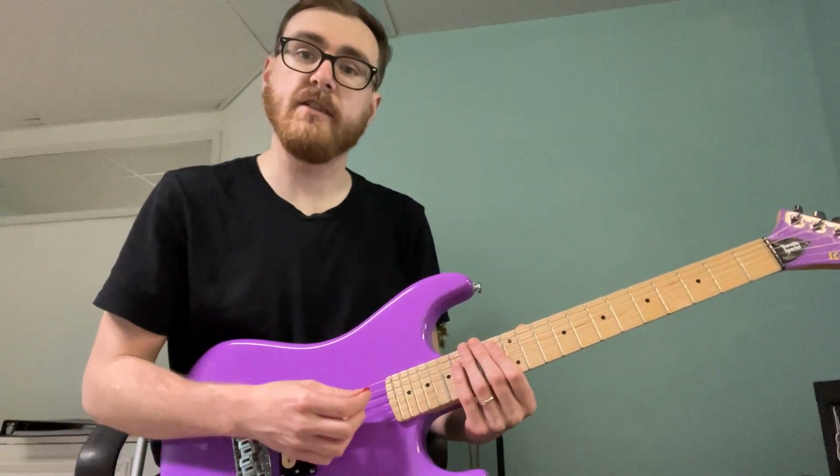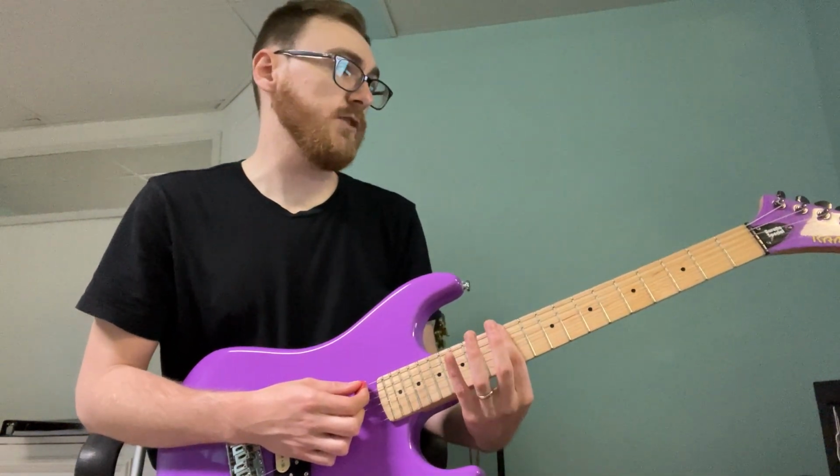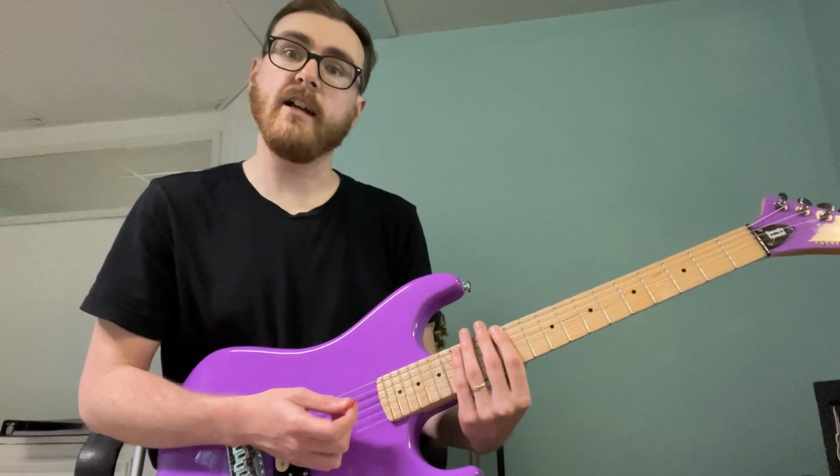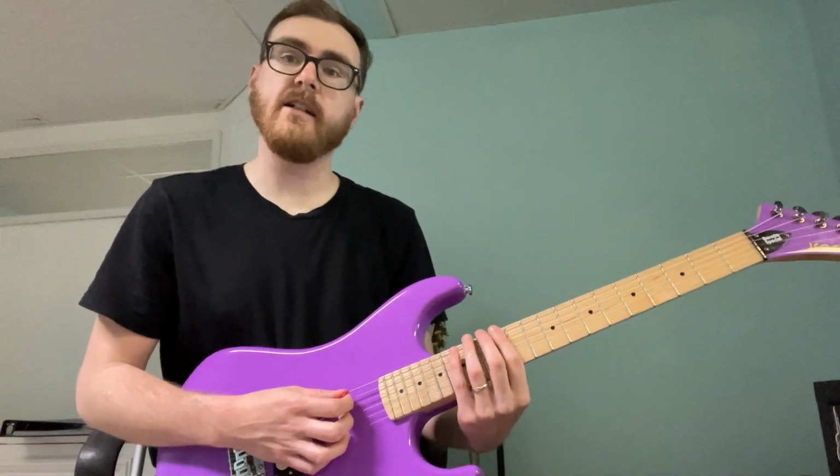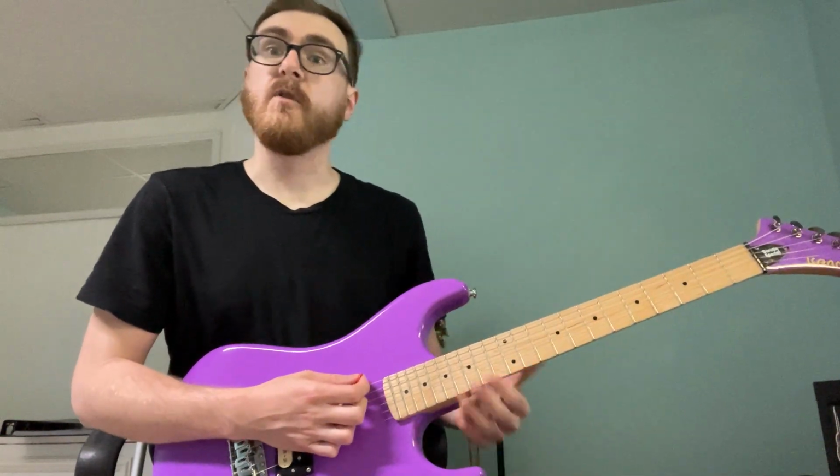So let me break down the lick. The first part of the lick is over at the 12th position on the low E string. It's 6-note groupings, alternate picking. We're doing this. So basically, it's this idea repeated through multiple areas of the scale. We're in E minor for this particular lick. You can move this anywhere you want, but this particular one that I did is in E minor.